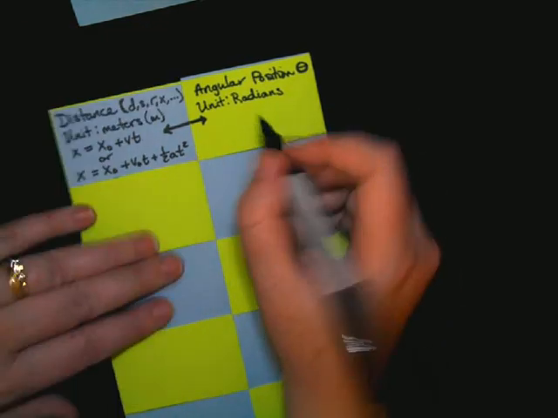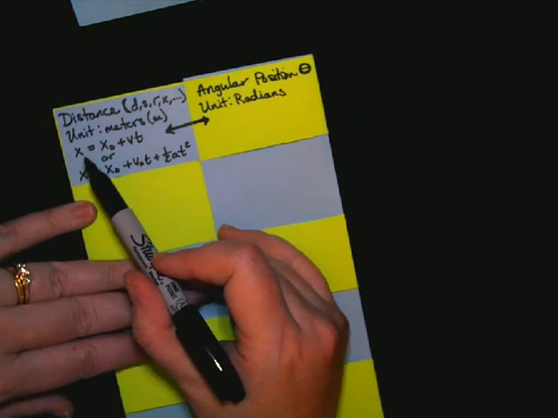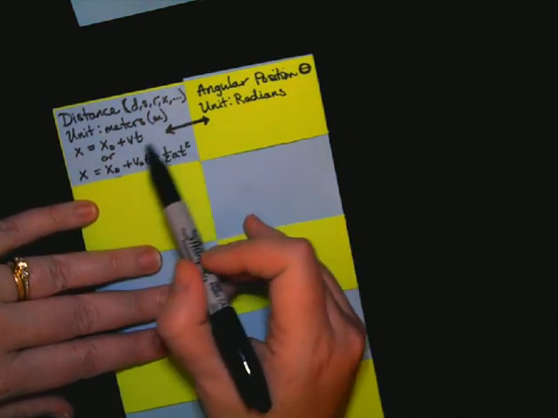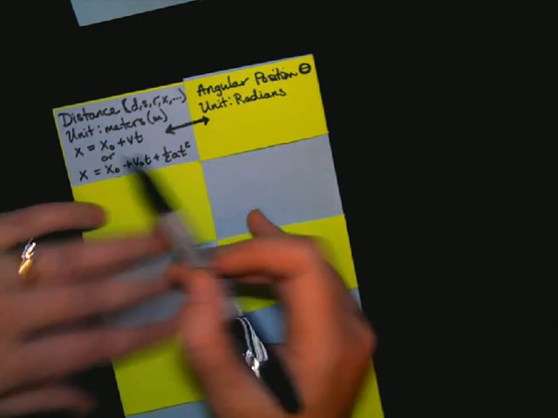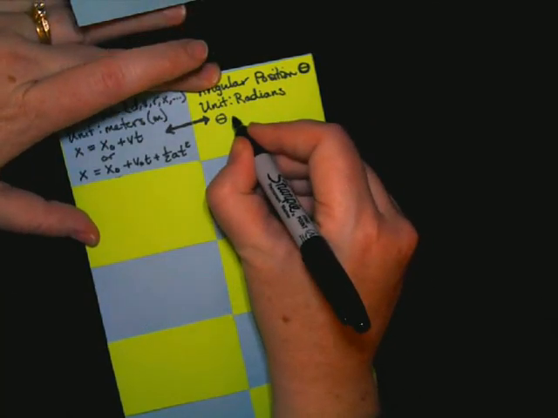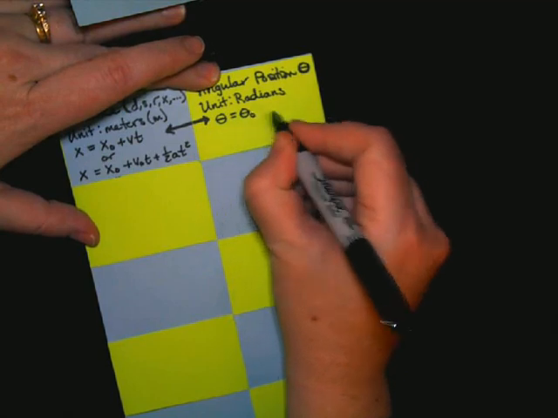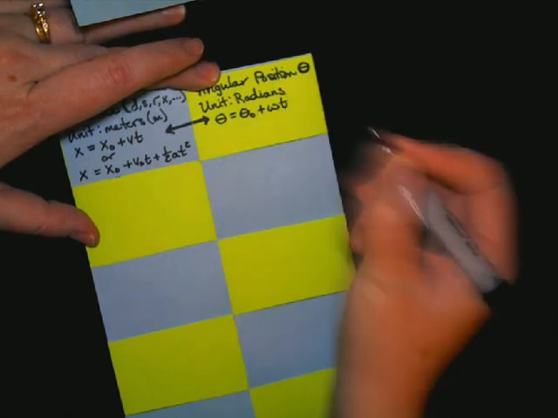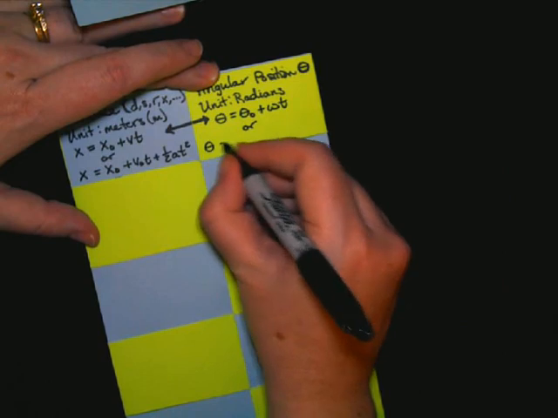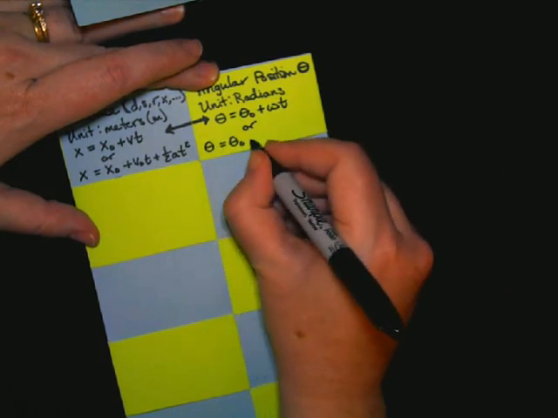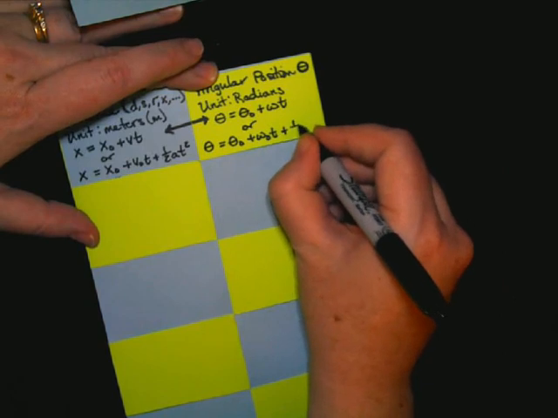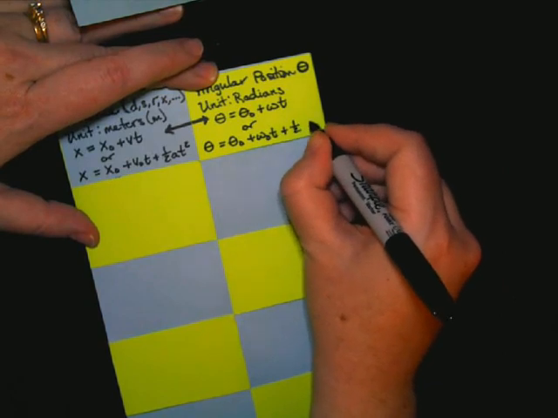What's really cool, though, is we're going to start learning analog. So the equation is actually the same. It's just that instead of x, we're going to use theta. So my new equation is theta equals theta naught plus omega t. Or if we go to my other form here, we can have theta is equal to theta naught plus omega naught t plus 1/2, and we're going to have alpha t squared.